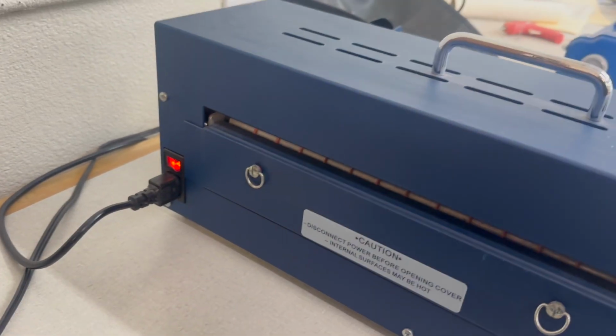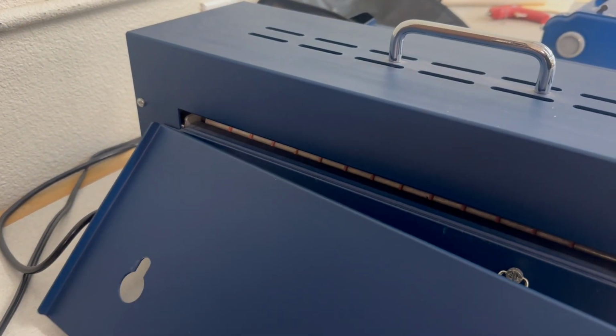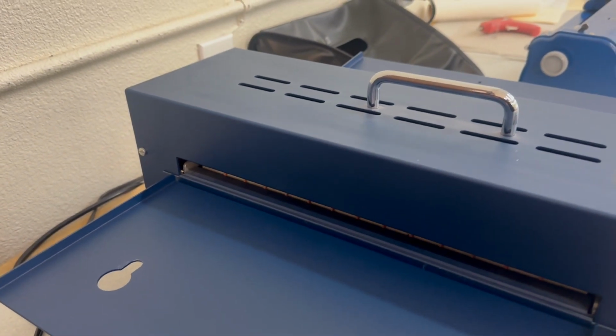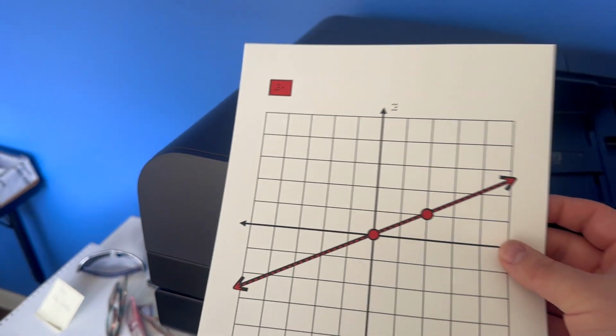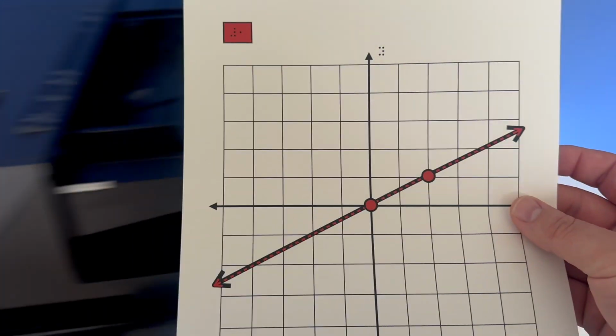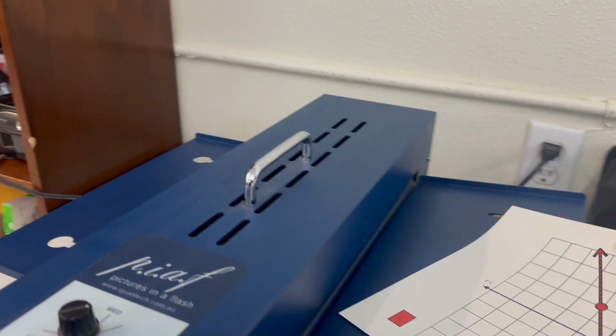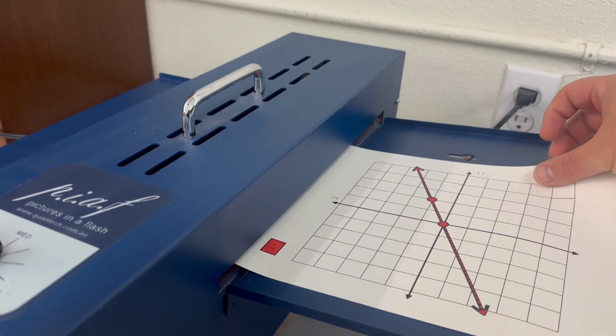Let's fire her up. I find the P.I.A.F. machine works best after running for a few minutes. I also keep the intensity knob lower to start with, and then turn the knob if the lines need more height. Let's go get our diagram from the printer. Let's put the pizza in the oven and see if she cooks on the first try.